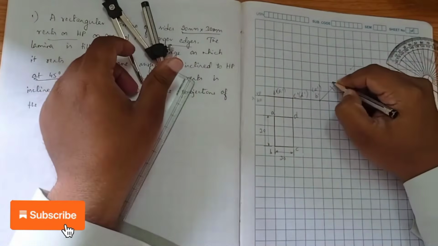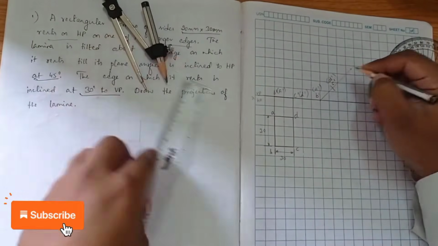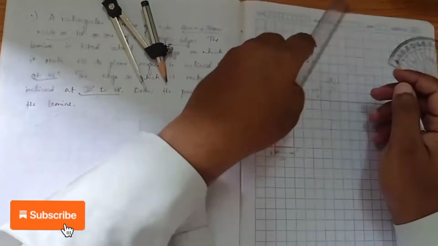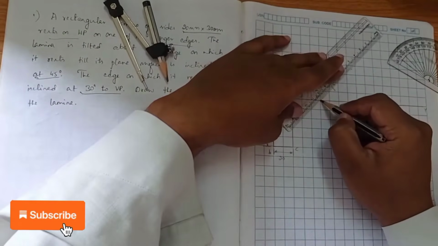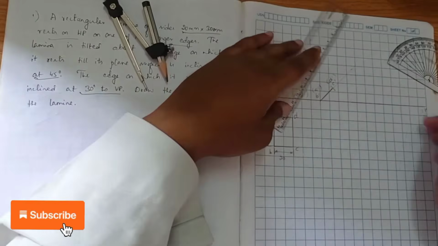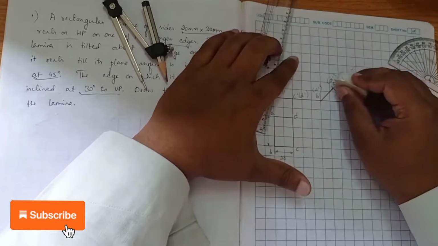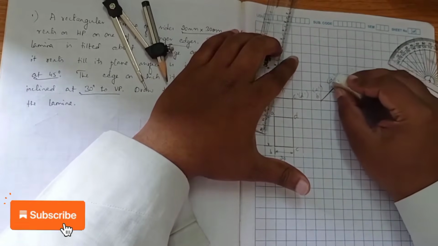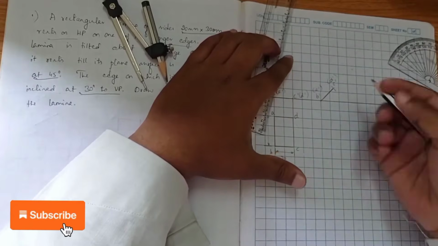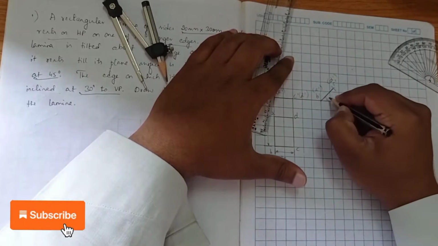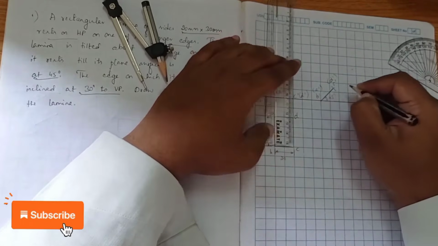So this is C dash and D dash. The angle we are getting here is 45 degrees.